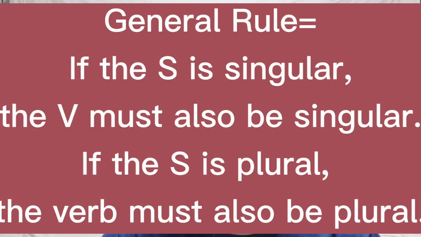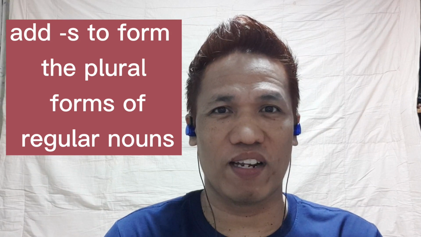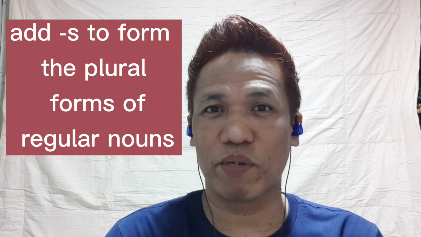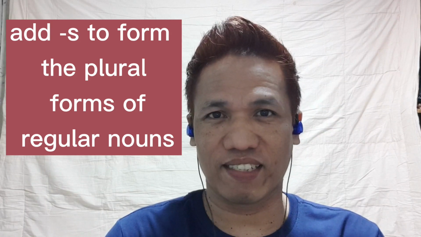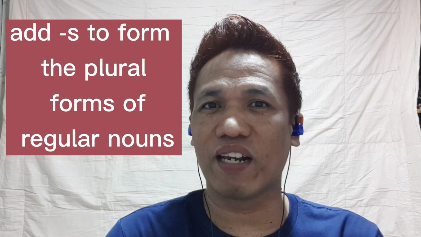Alright, so the general rule says if the subject is singular, the verb must also be singular. Whereas if the subject is plural, the verb must also be plural. So when do we know that the subject is plural? You take notice that in pluralization of subjects or of nouns, we just add s. However, when we pluralize, for example, the verbs, specifically the present tense of the verb, then we have to take the s off the scenario.